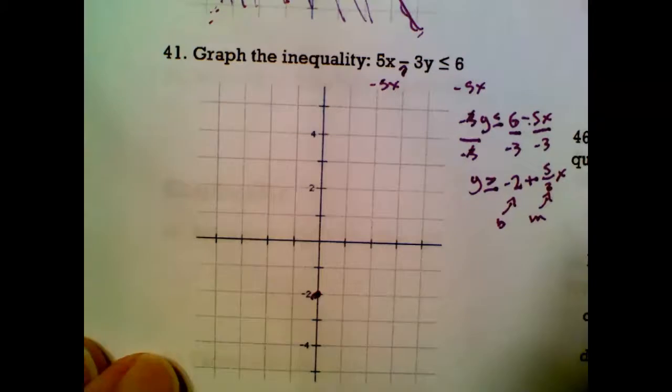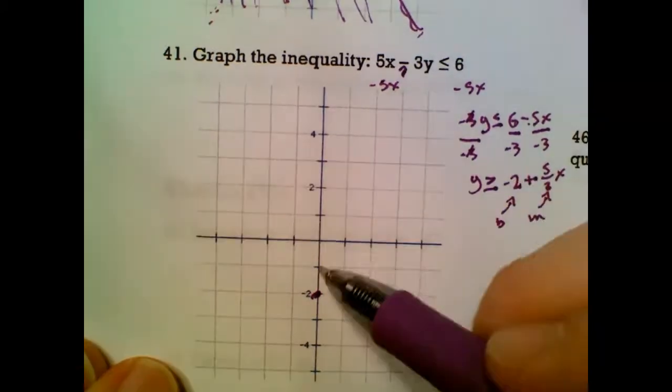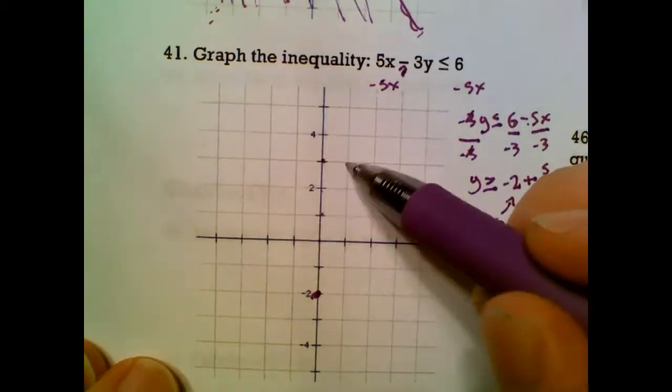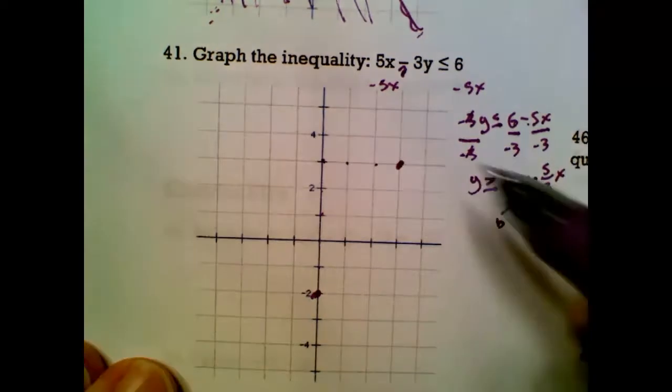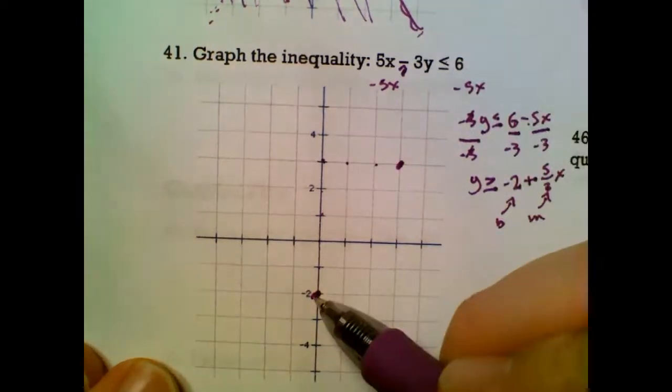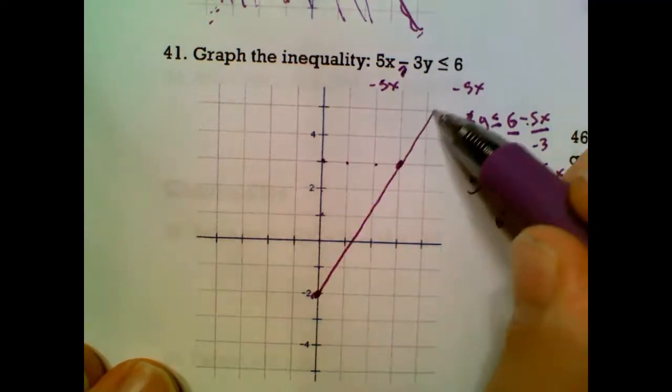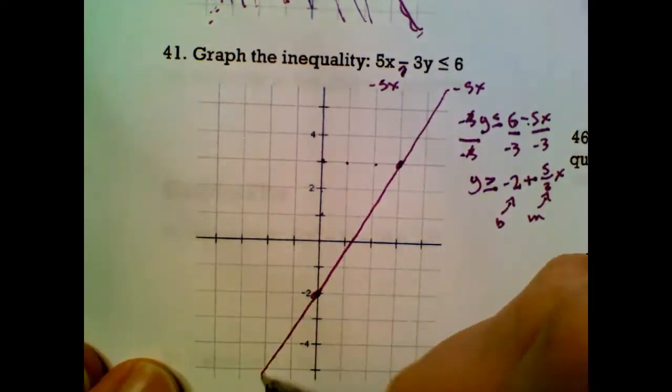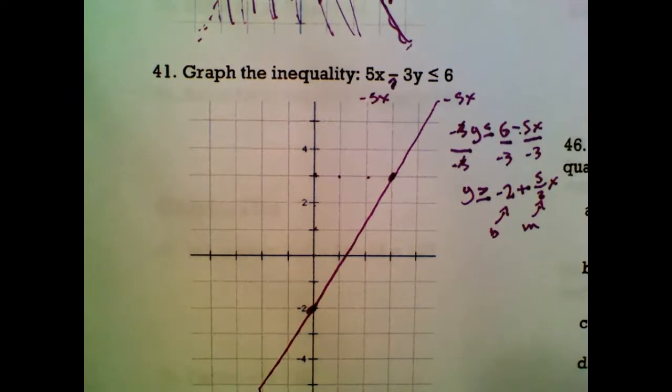Okay, so moving on to this one. Back here we got a slope of positive 5/3, so we go up 5 and over 3. 1, 2, 3, 4, 5 over 3. 1, 2, 3. There it is. Is it solid line or dotted line? Well, it's equal to, so it's a solid line. Just connect our lines like that. Nice solid.